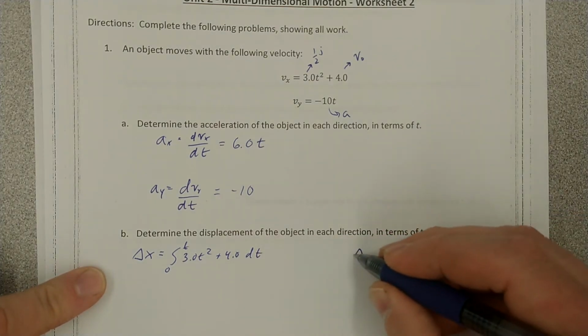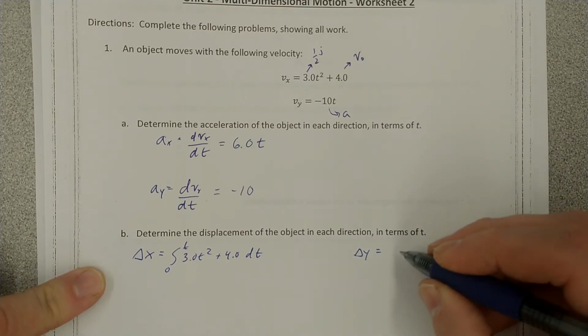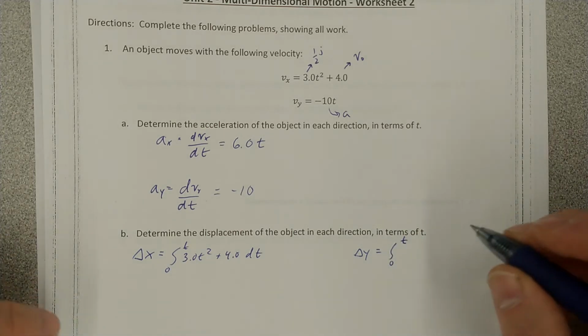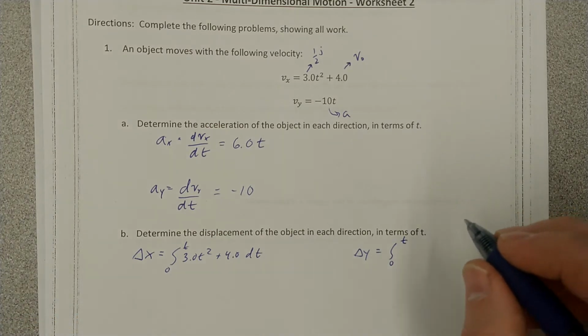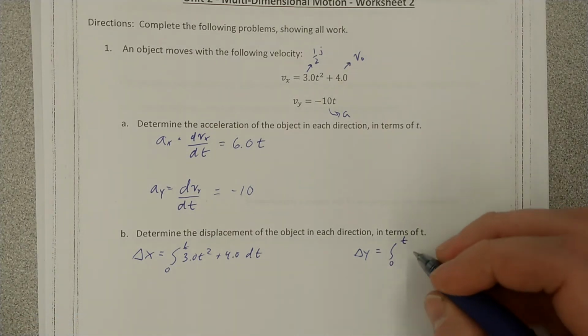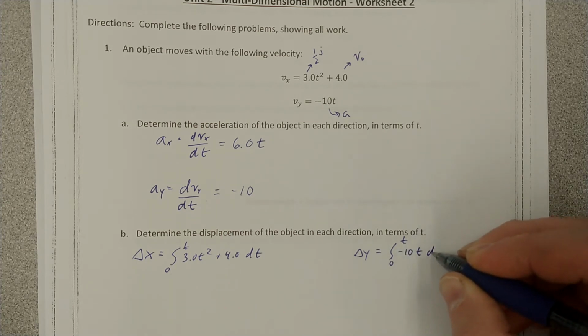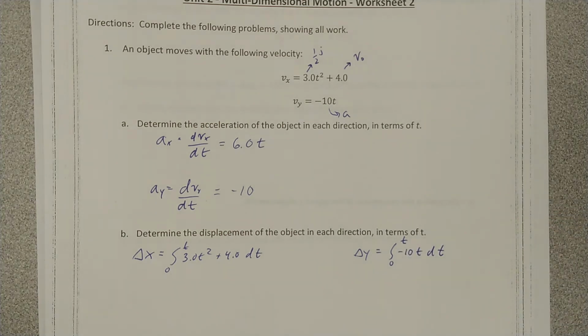I'll write the delta y over here to give myself a little space. We do it from 0 to t, so then you can just plug in any t you want and get the displacement from 0 up to that time. All right, so -10 t dt.